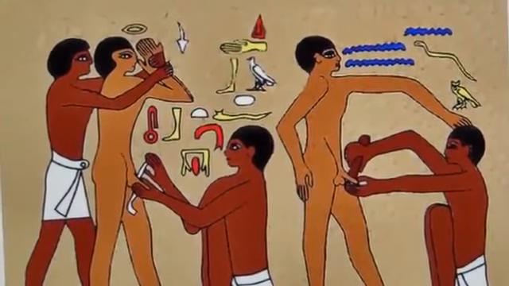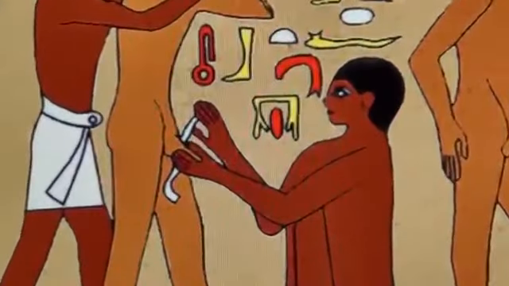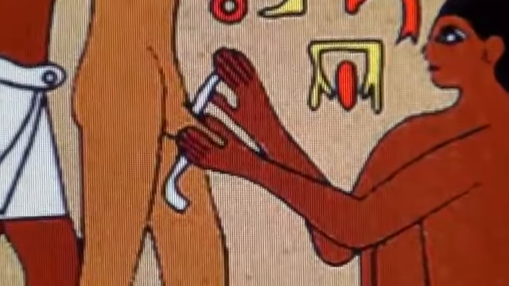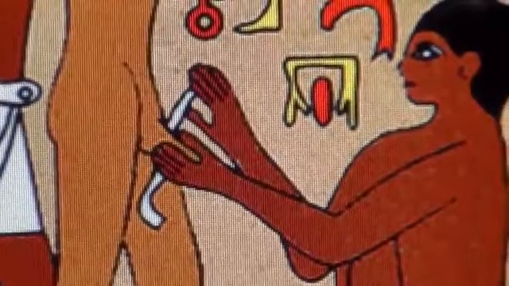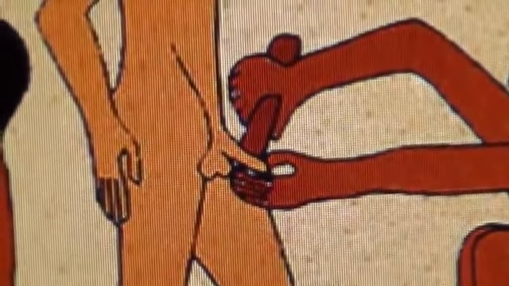So this is an authentic pharaonic picture, so what do you think they're doing? Now what is he doing? Well, he's cutting it off, isn't he? There, and here's one, he's showing it here, cut it off. There, chuck. Cut off God's creation.